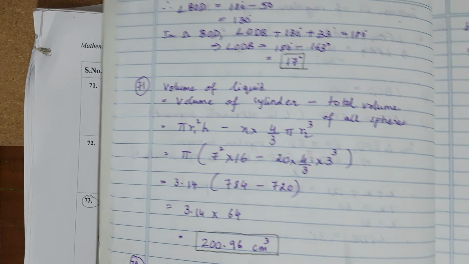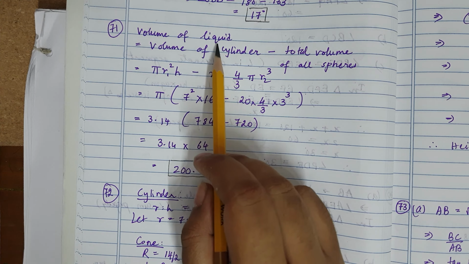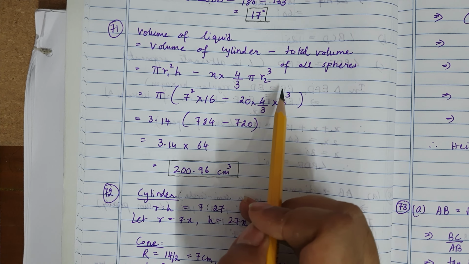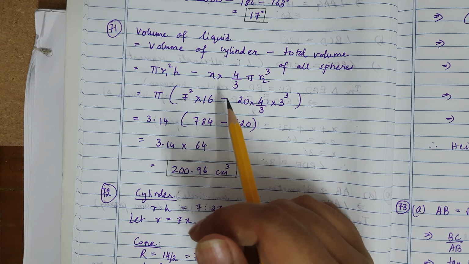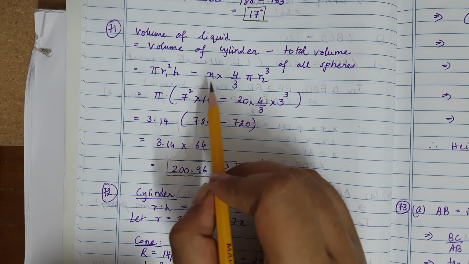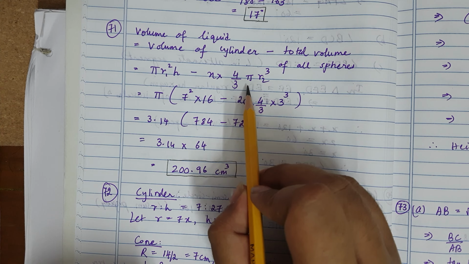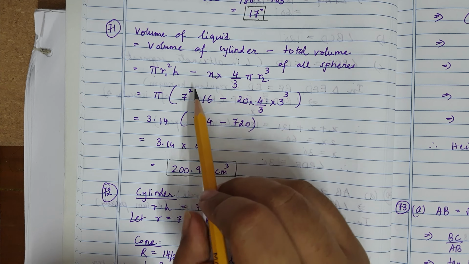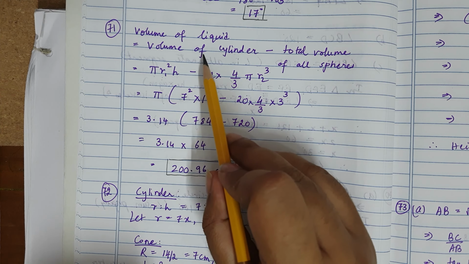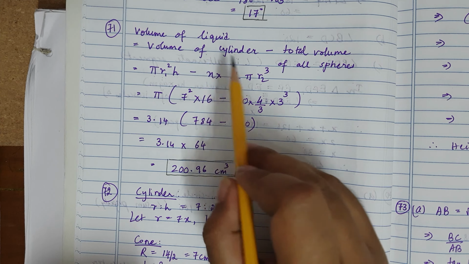So the volume of the liquid is the difference of the volume of the cylinder and the total volume of all the spherical rasgullas. Substituting into the formulas, for a cylinder the volume is pi r square h, and for a sphere the volume is 4 by 3 pi r cube. R1 and R2 are taken because the radius of the cylinder and sphere are different. R1 is the radius of the cylinder, R2 is the radius of the sphere, and H is the height of the cylinder. Then if I substitute the values, I can see that pi is common, so I have taken pi common.